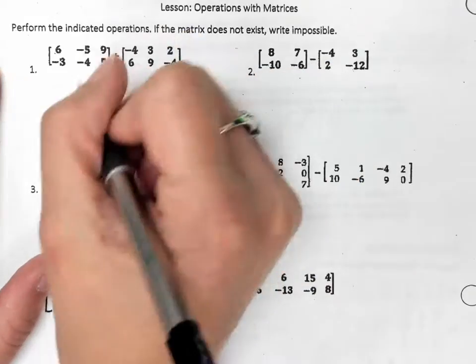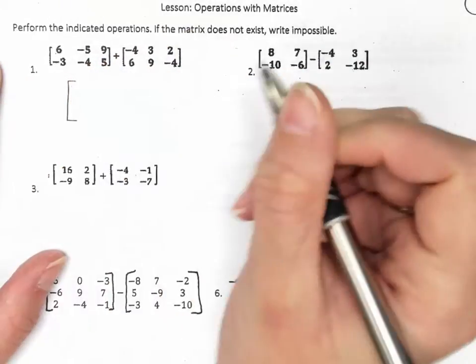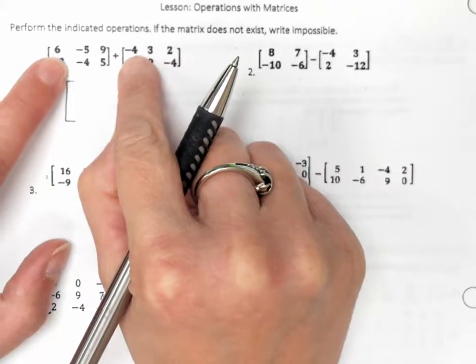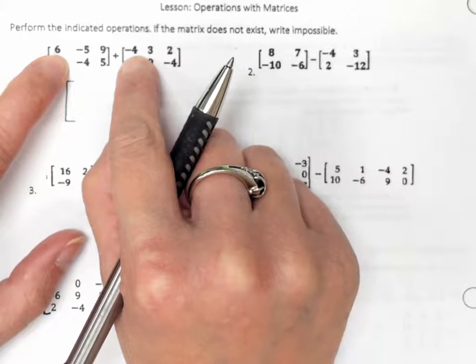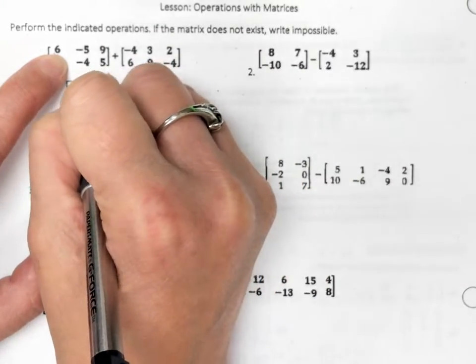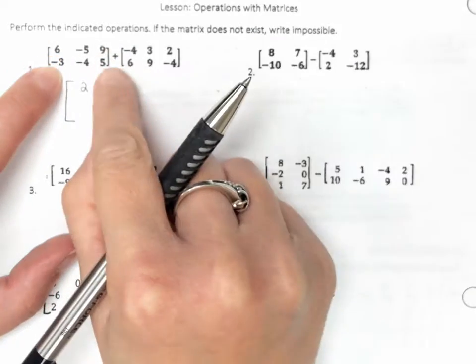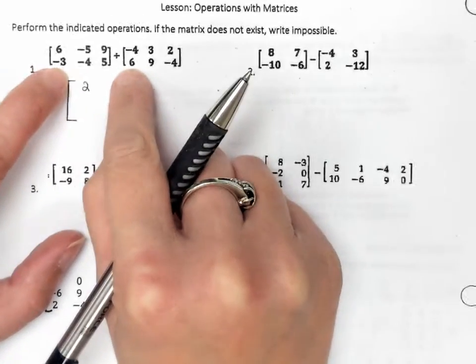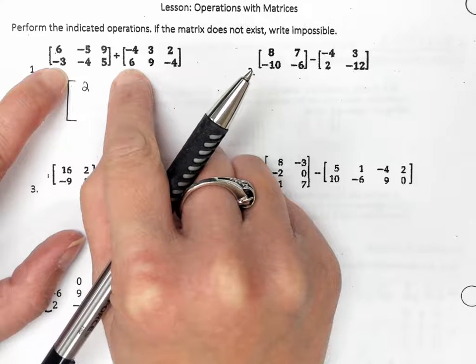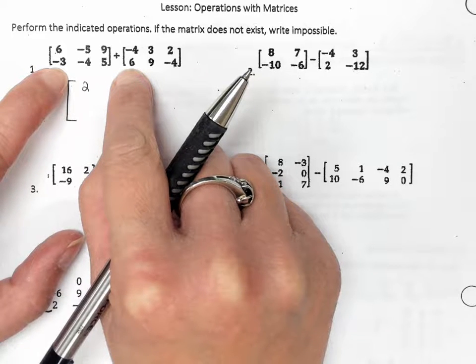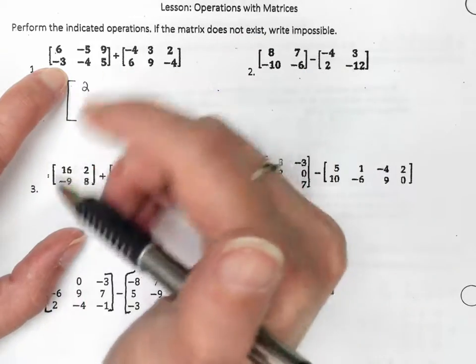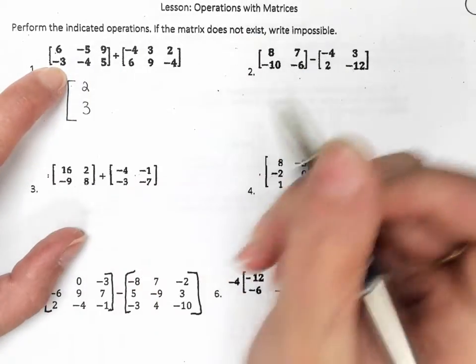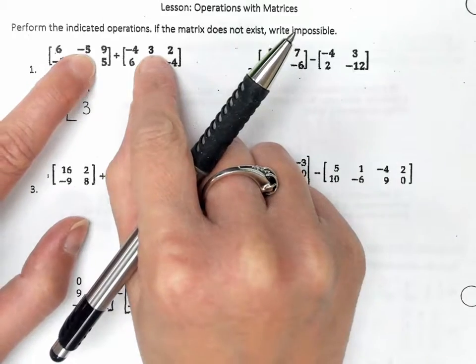All right, here we go. You ready? Really, really easy. Which ones line up? 6 and negative 4. All right, what's 6 plus negative 4? Positive 2. All right, let's see. Let's do these two. Negative 3 plus 6. It doesn't matter. You can go wherever you want to go. Positive 3. All right, let's see. Negative 5 plus 3.